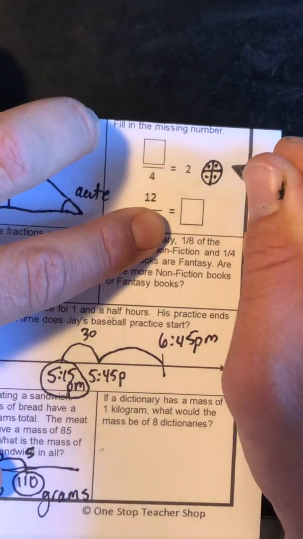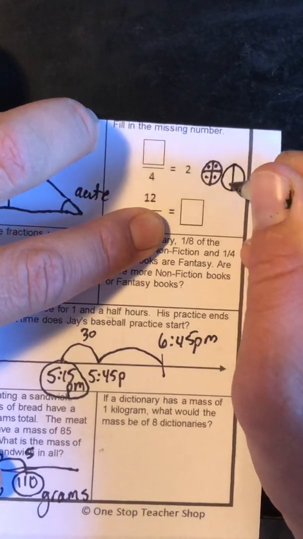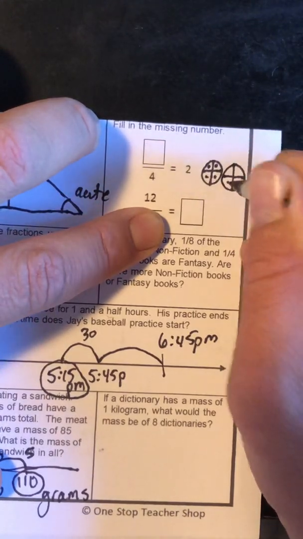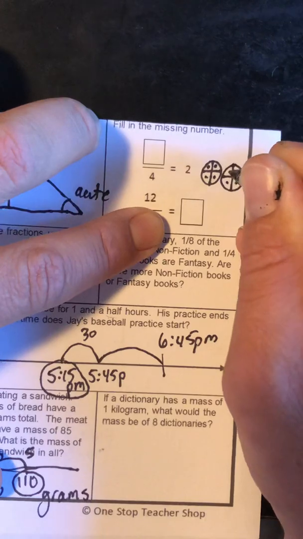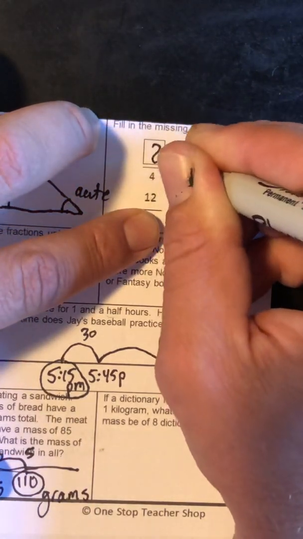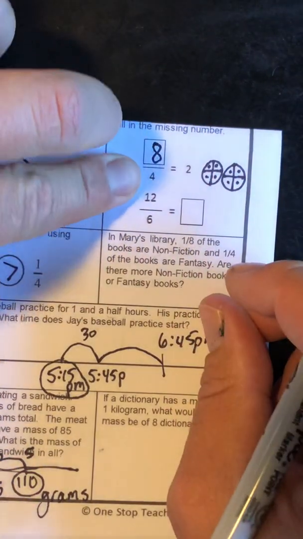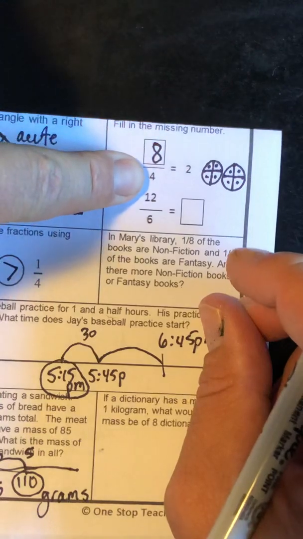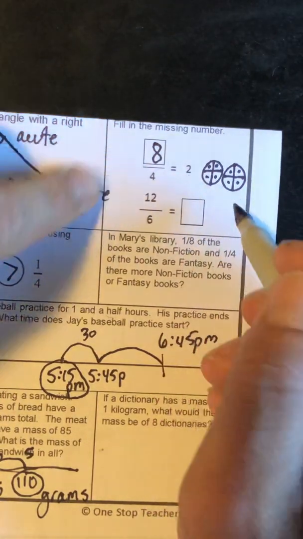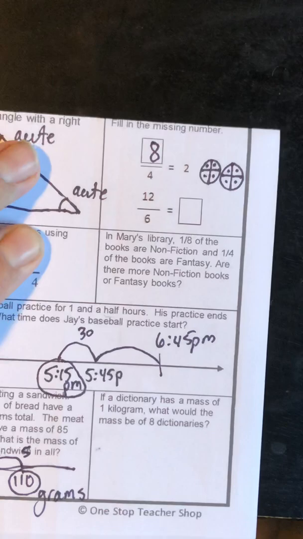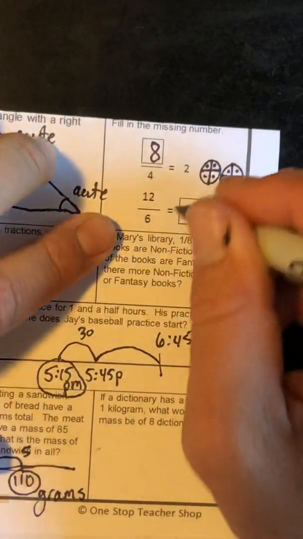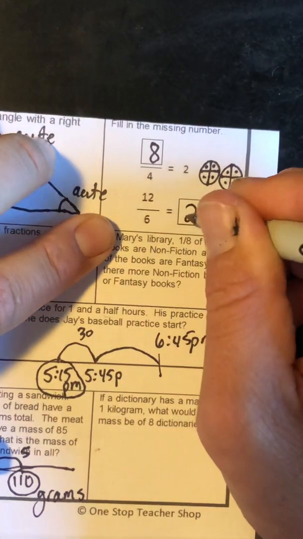That's only 1 pizza. So I need to make another pizza. 5, 6, 7, 8. So if I've eaten 8 pieces, when each pizza is 4 pieces, then I've eaten 2 pizzas. 12 out of 6 is 2 pizzas.